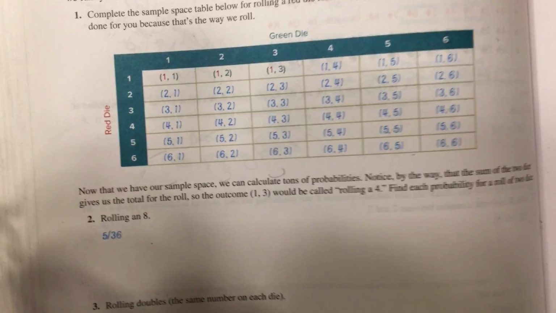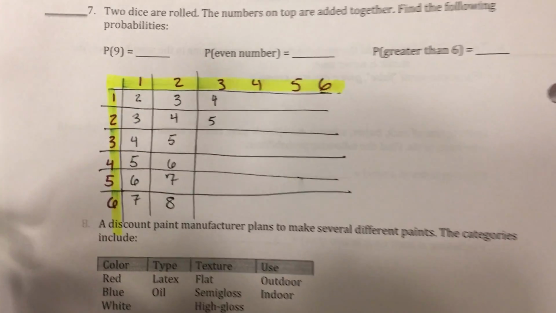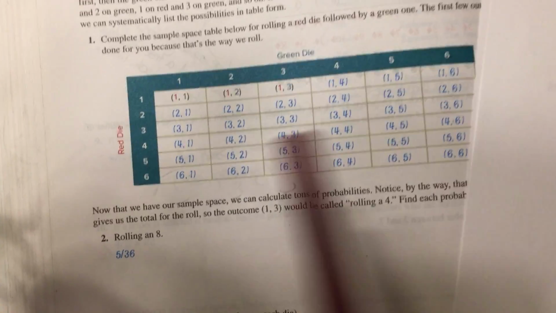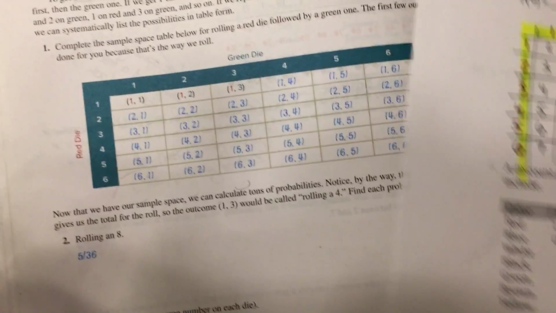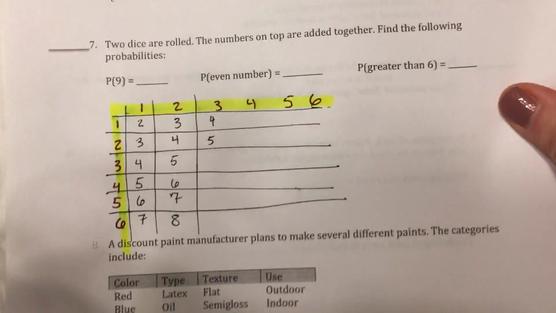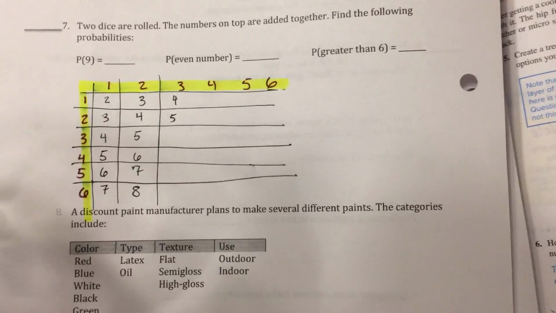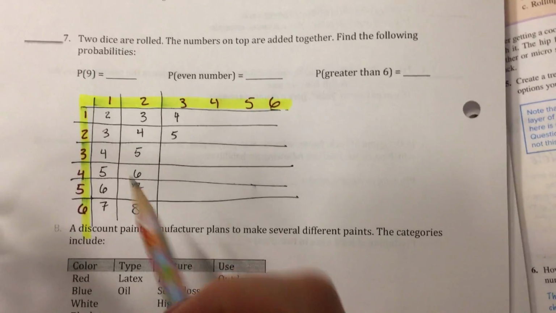1 plus 1, that's where I'm getting this 2. So here I'm writing the total of what the roll is. Here it's what each number is. You could think of it either way. So the first one that we're looking at is the probability of rolling a 9.